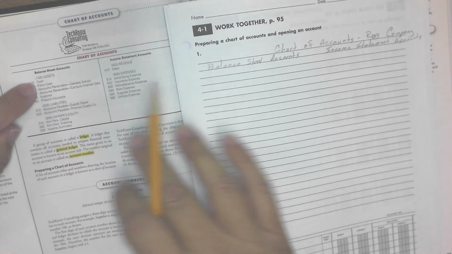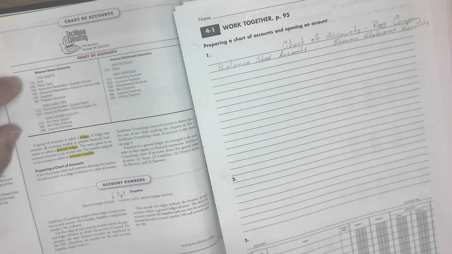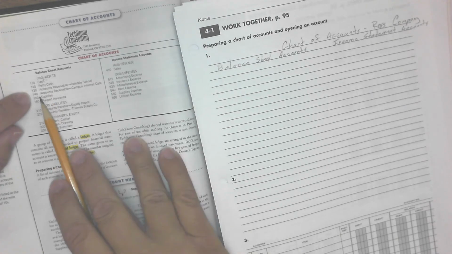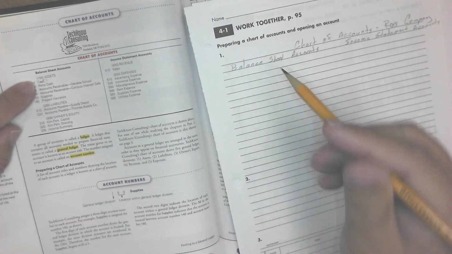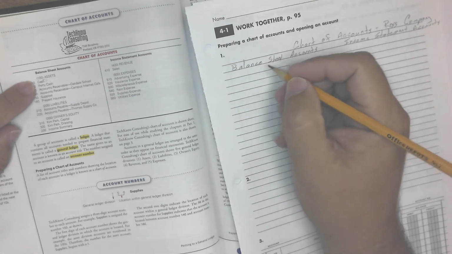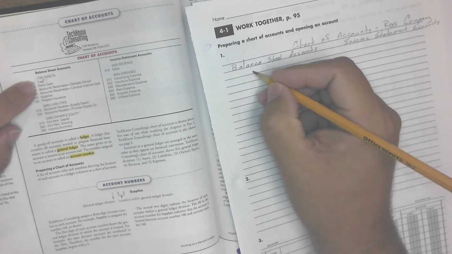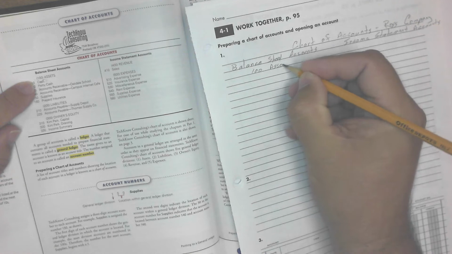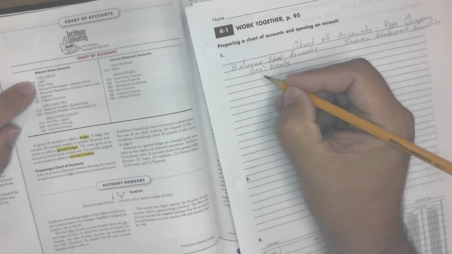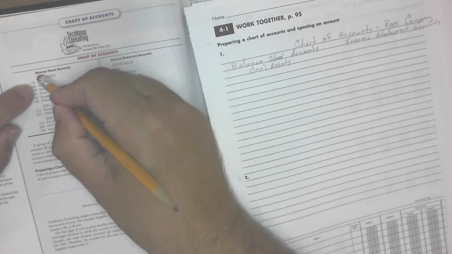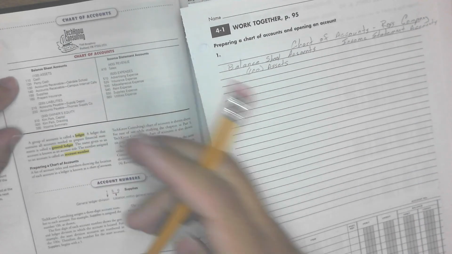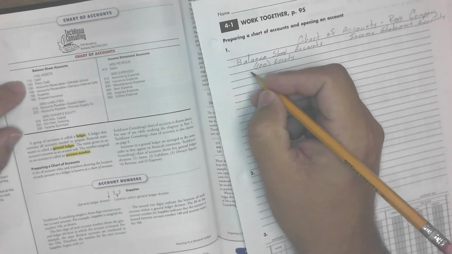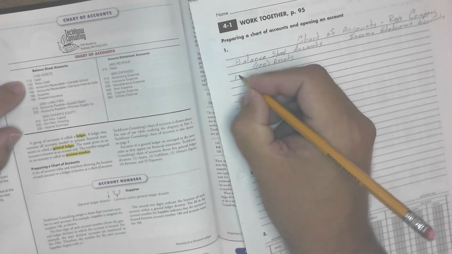So I'm going to start with assets. Assets are going to be numbered in the 100s. Because all of our accounts are going to get an account number, I'll do 100 assets. And I already know there's going to be a cash on the list, so I'm going to go ahead and write down cash. So that's going to be account 110.